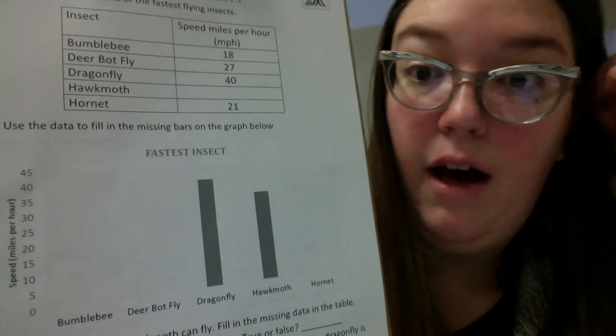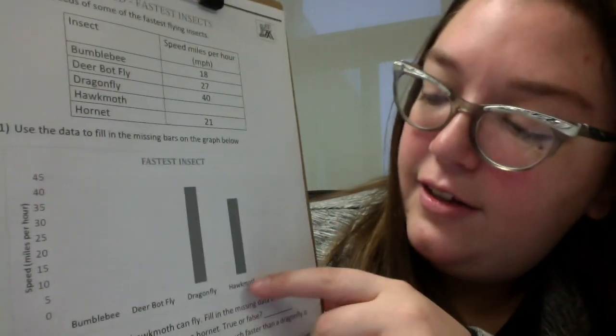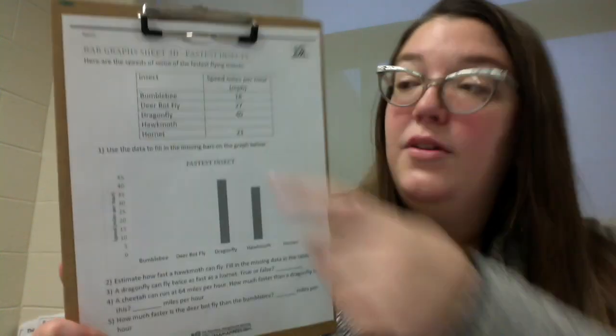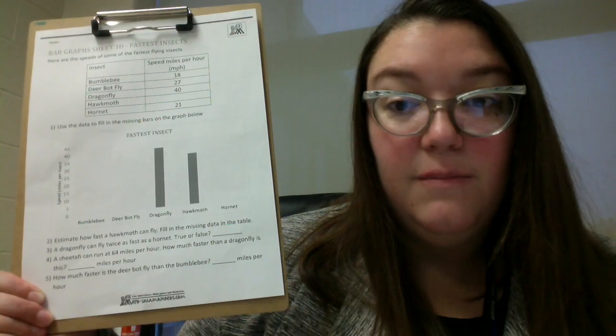I at first thought it must be a 0, but I looked at the bar graph and it's not. So then I have to fill that out. And then after that, it looks like I'll have to fill in the rest of the bars with the information they gave us. We'll have a completed bar graph, and then we'll be able to answer these questions.